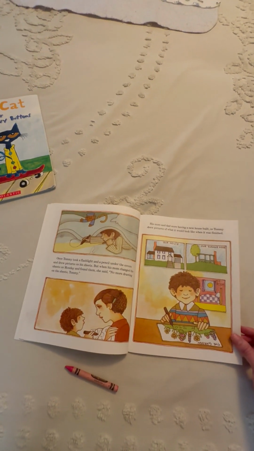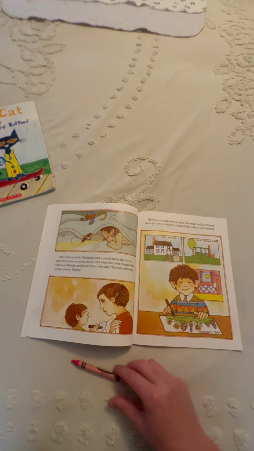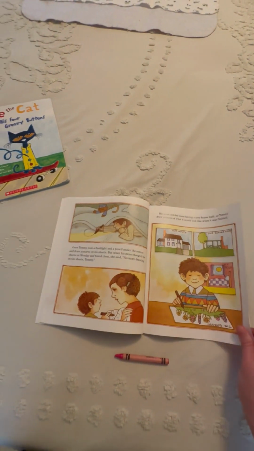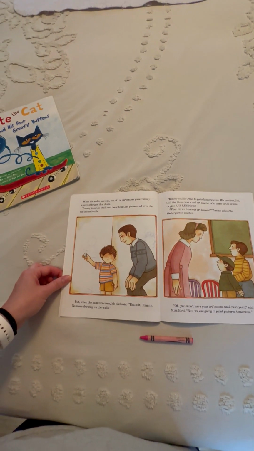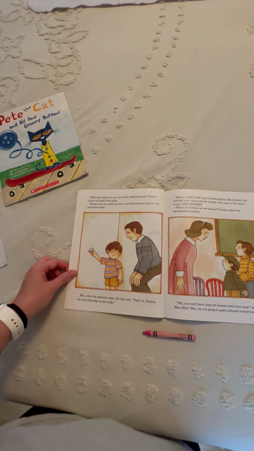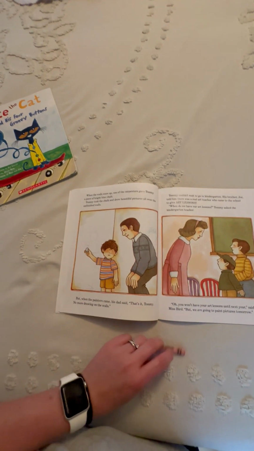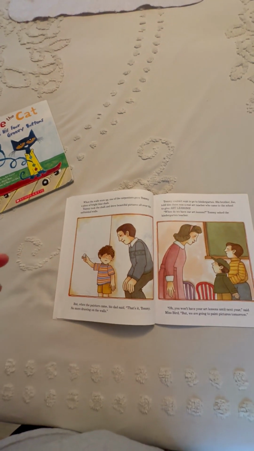His mom and dad were having a new house built, so Tommy drew pictures of what it would look like when it was finished. When the walls were up, one of the carpenters gave Tommy a piece of blue chalk. Tommy took the chalk and drew beautiful pictures all over the unfinished wall. But when the painters came, his dad said, "That's it, Tommy. No more drawing on the walls."